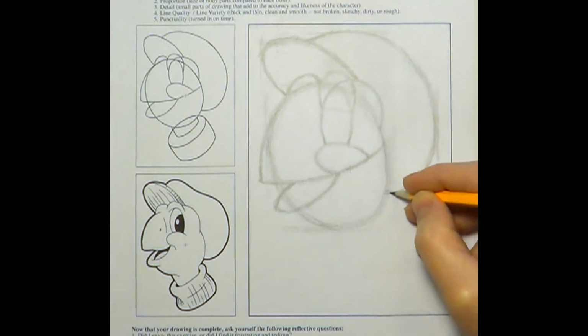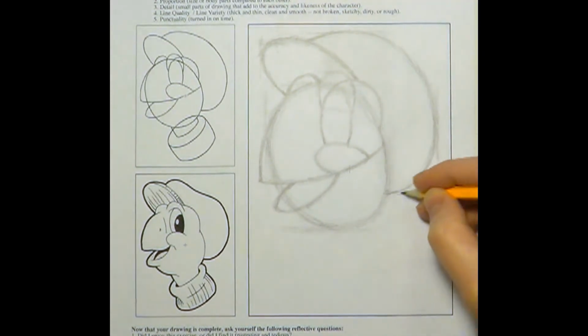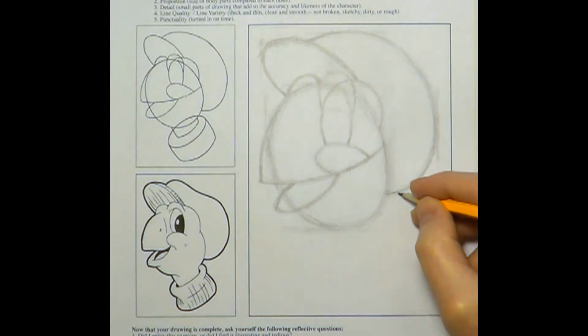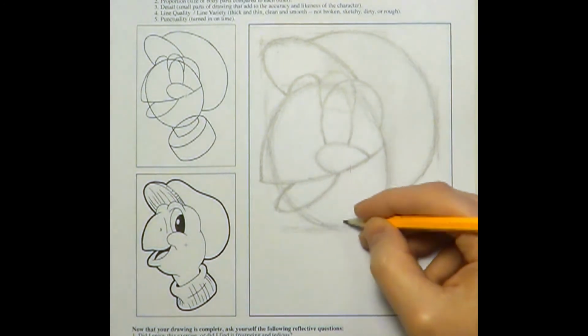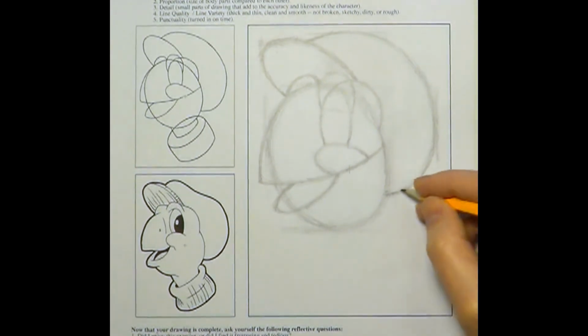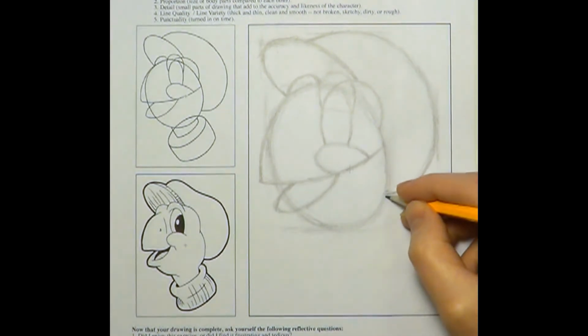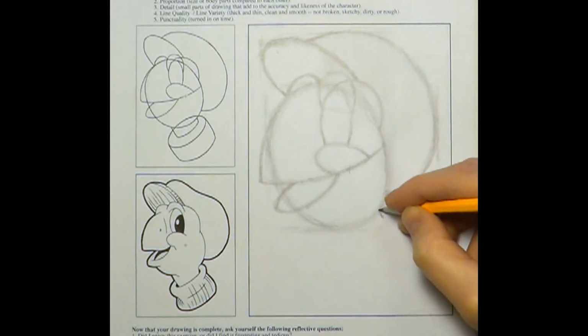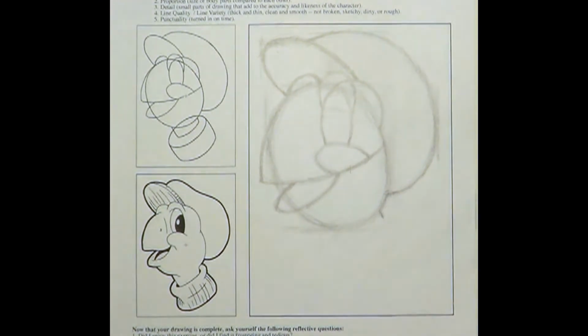Alright, just need to finish up with his neck and his collar, turtleneck. Once again I'm going to draw by comparison to help myself get this in the right spot. I'm going to use the bottom of the hat, coming down my oval, and I'll put a mark about right there, and that's where I want the neck to end.